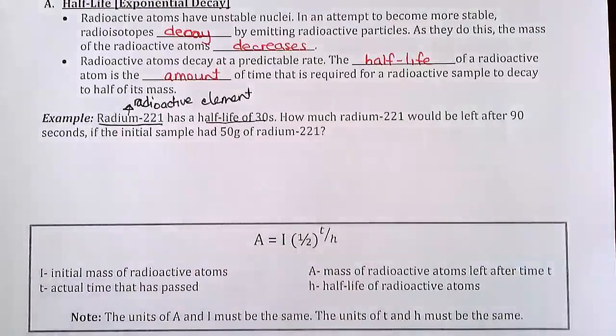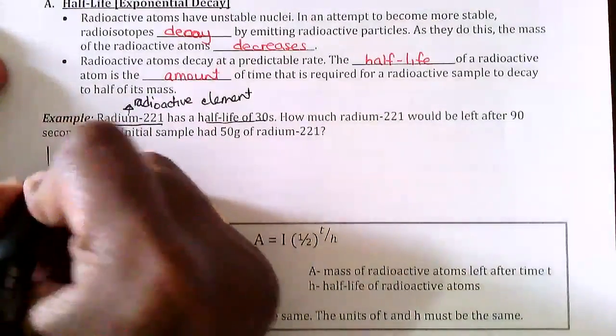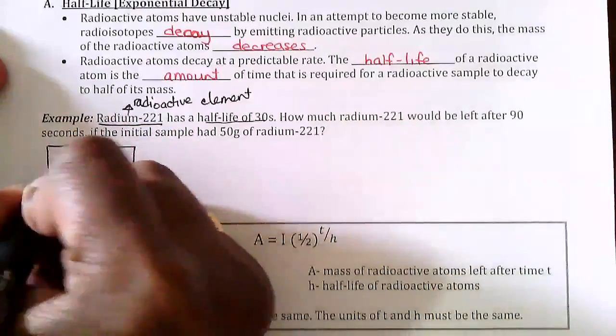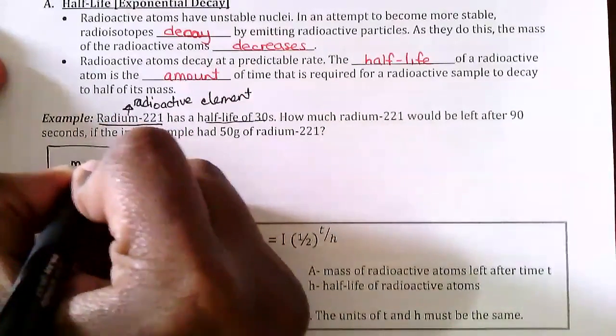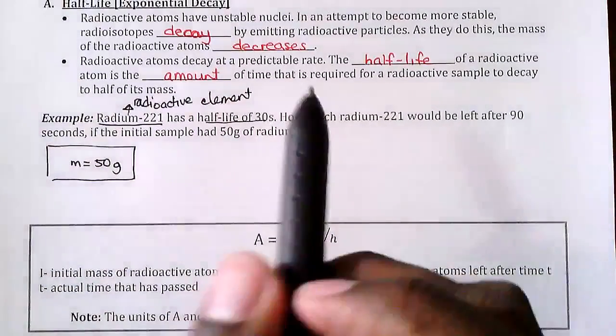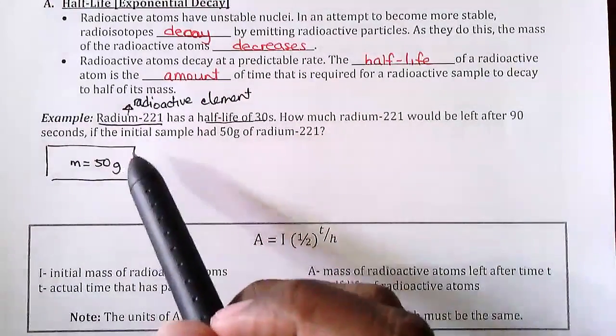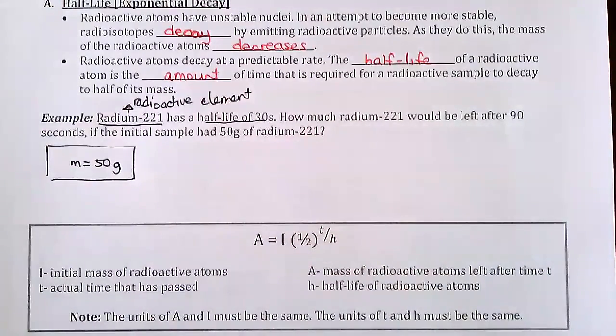So let's try to solve this logically. So it says the initial sample had 50 grams, so I'm just going to draw a picture to represent this. The mass here is 50 grams. We know, based on the half-life, that every 30 seconds, the mass will decrease to half its mass.